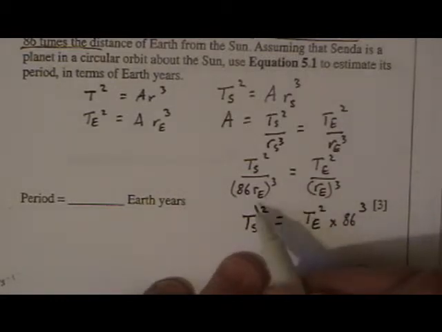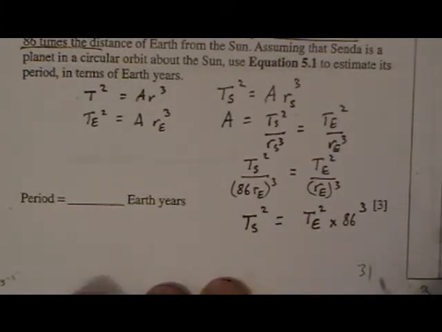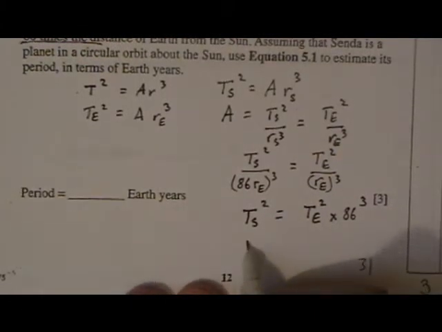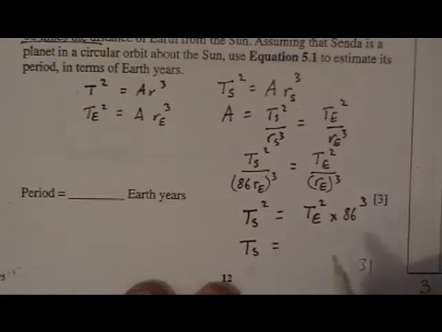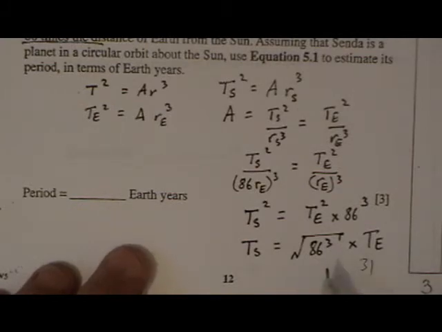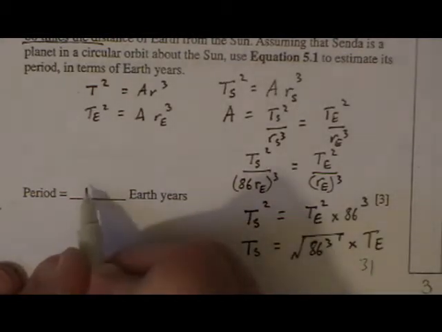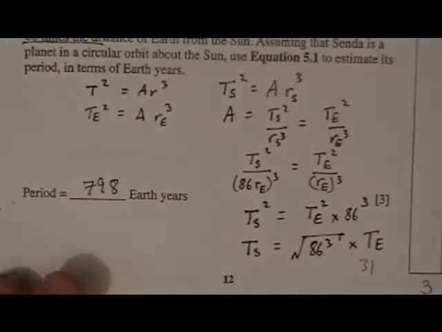So the period of Zenda is equal to the square root of 86 cubed times the period of the Earth. The period of the Earth is 1 year, so it's equal to the square root of 86 cubed, and when we calculate that, it turns out to be 798 Earth years.